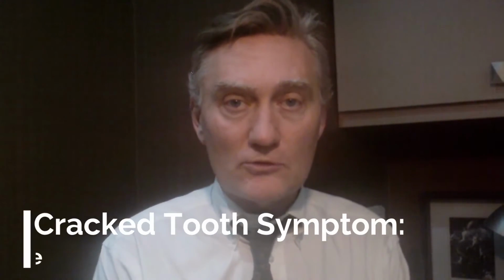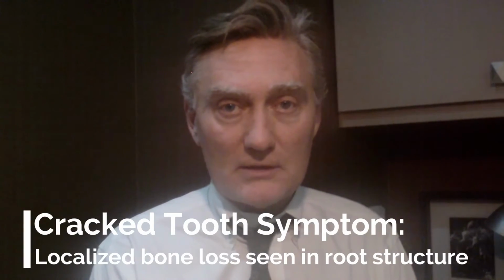The other way we can identify cracked teeth is sometimes with the health of the gums around it. The other common place where teeth crack is actually in the root structure. So we can't see it clinically when we look in the mouth, because the root of course is in the gum and in the bone.